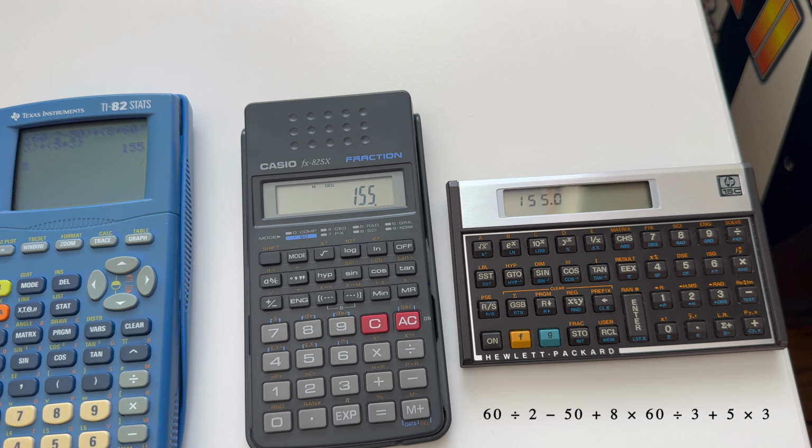So you see, we did it 3 different ways. One with the Texas Instruments 82 Stats, then the other way with the Hewlett-Packard HP15C with the reverse Polish notation. And then we used the memory function with the Casio FX82SX, and we got the same result, although we did it 3 different ways.